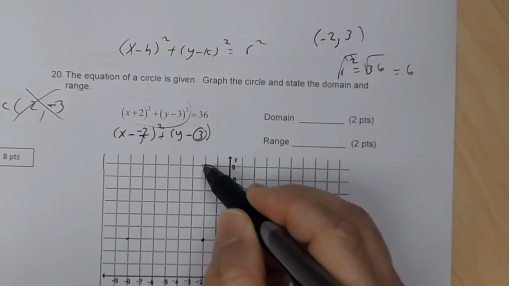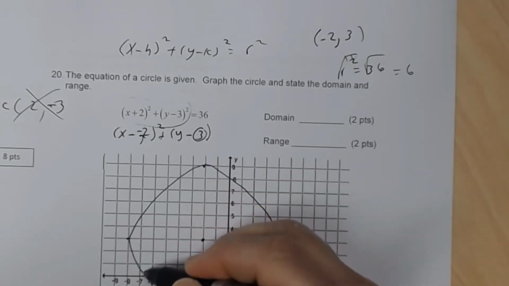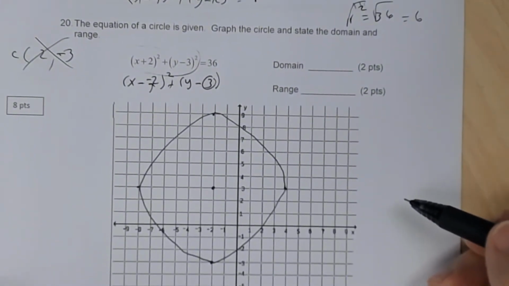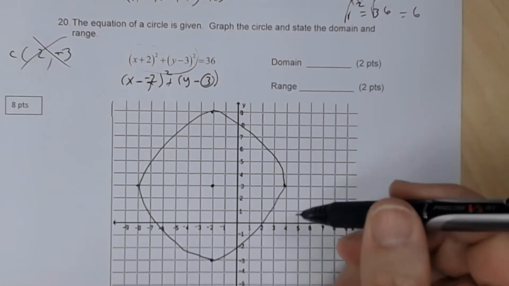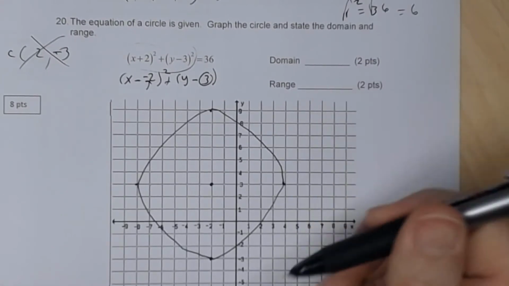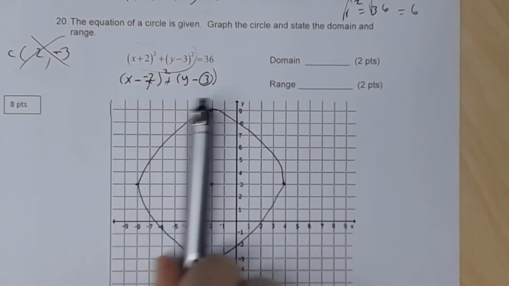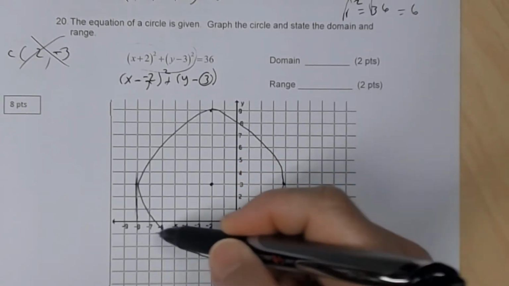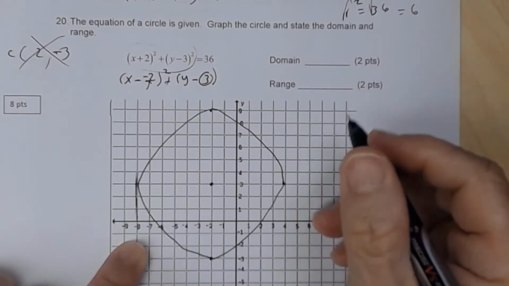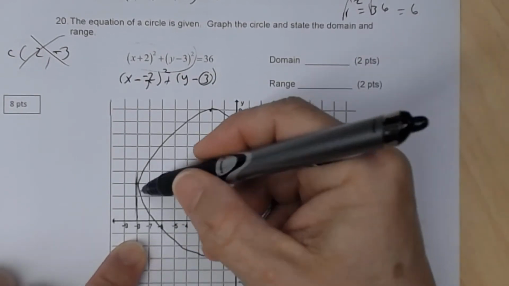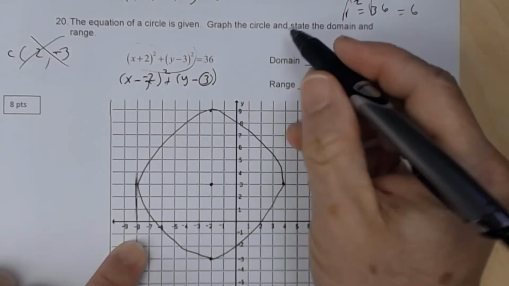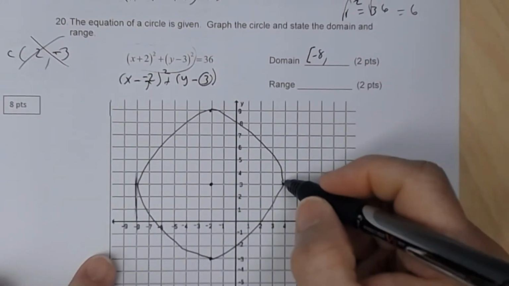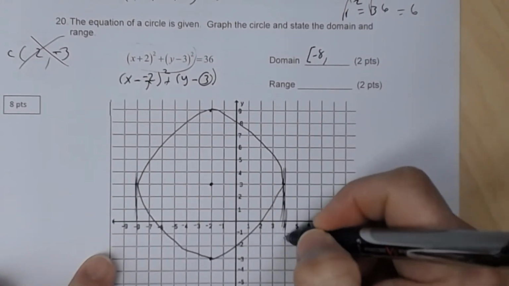Do the best you can with drawing this. All right, so there's your circle. Now the domain, remember, is a set of x coordinates. The range is a set of y coordinates. So domain, you go from left to right. When I go from left to right, I start touching the graph right here. So that's the x coordinate negative 8. Now remember, there's no open circles at all here, so these will all be brackets. So bracket negative 8, 2, and then you stop here at 4.